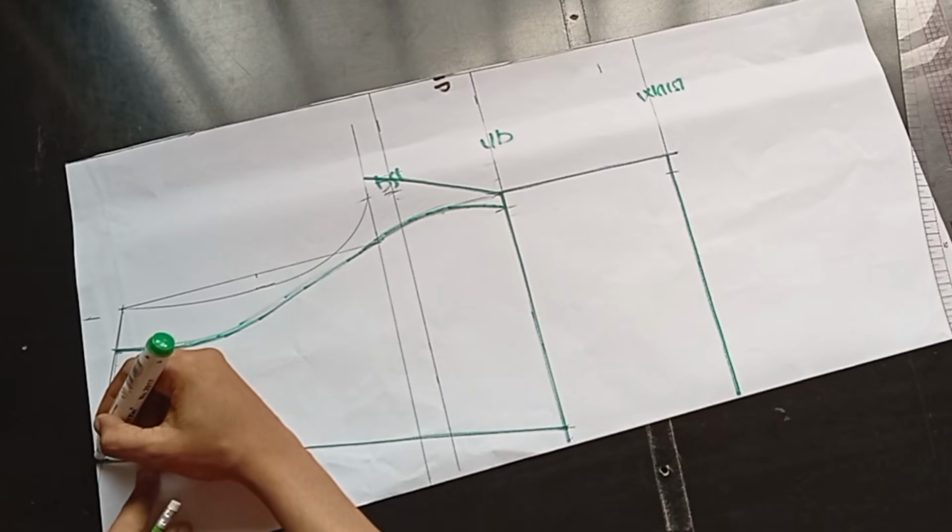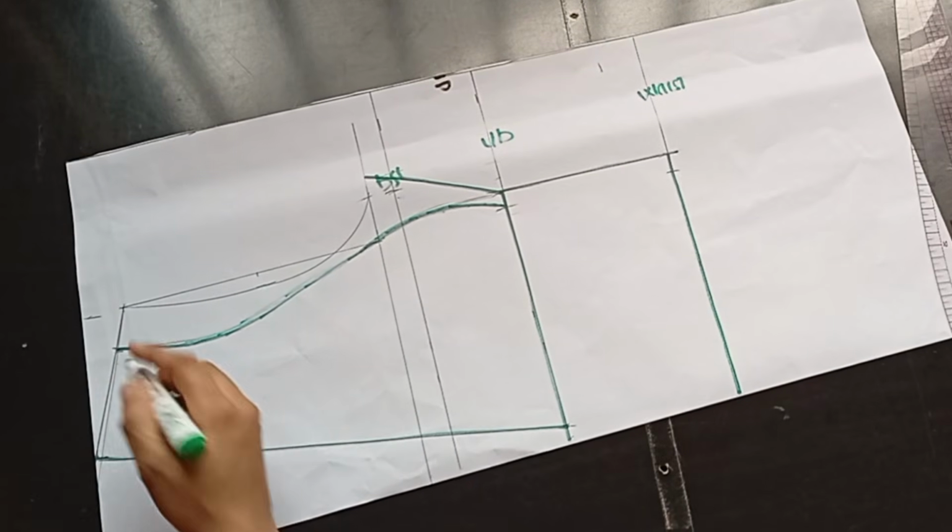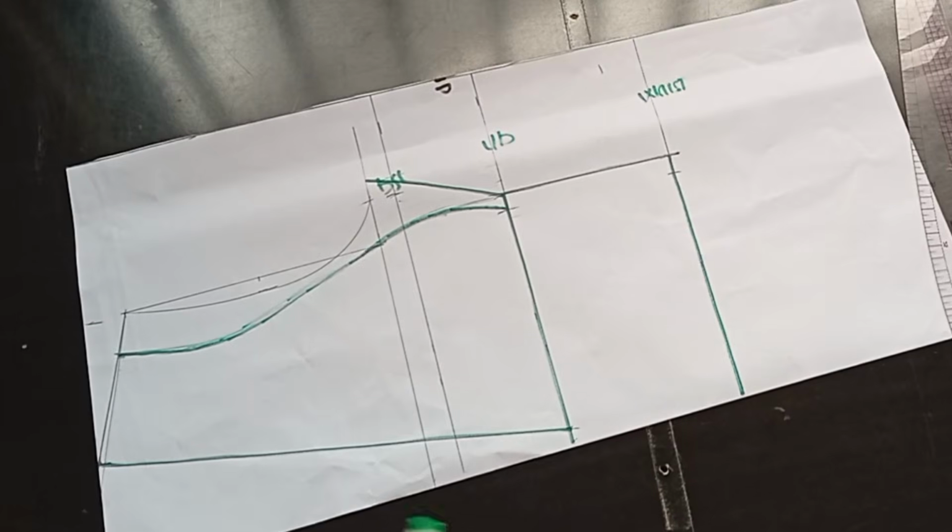The next step I'm going to take is to go ahead for the upper part. You're going to add an extension for the back, which you use to tie at the back. That is the bow at the back of the dress. So this totally depends on what you want or how long you want it to be.